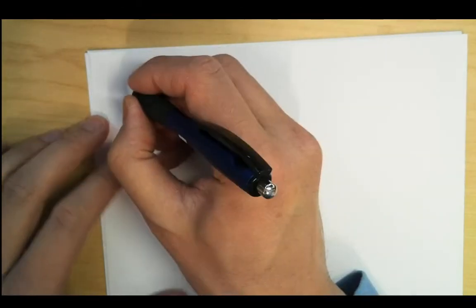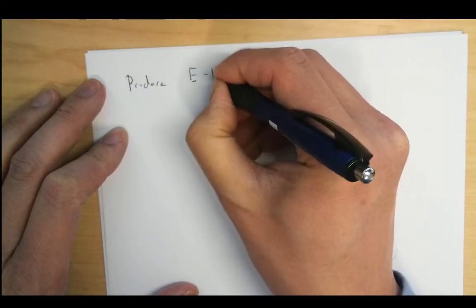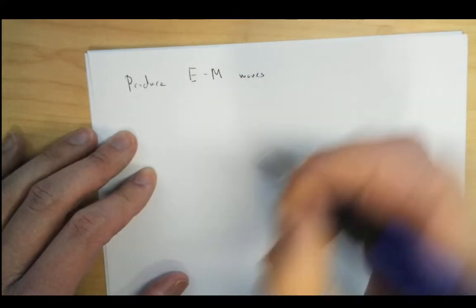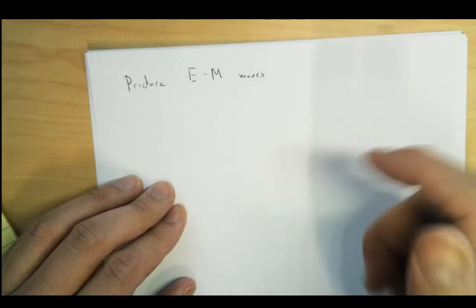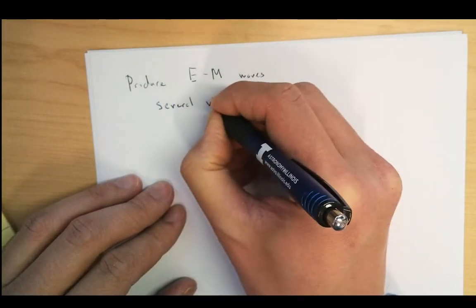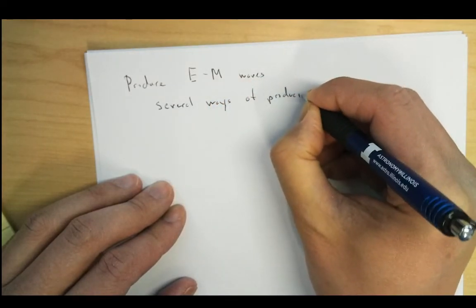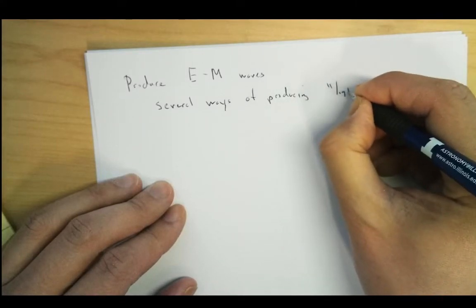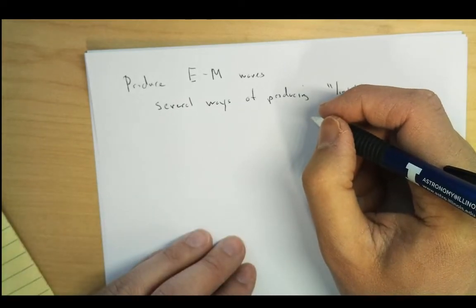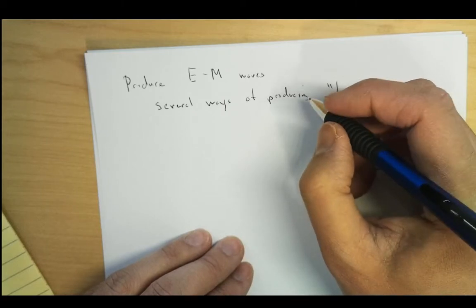There are several ways of producing, quote unquote, light. Light is just shorthand for EM waves. So there's a few things which you can do. Let me see how I want to do this.